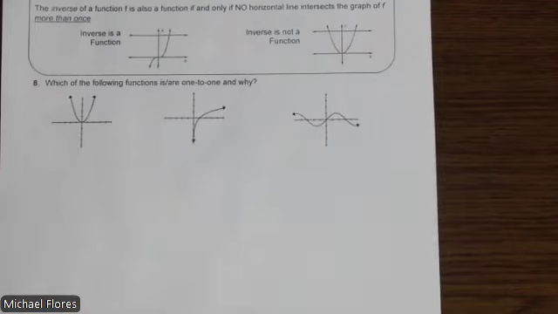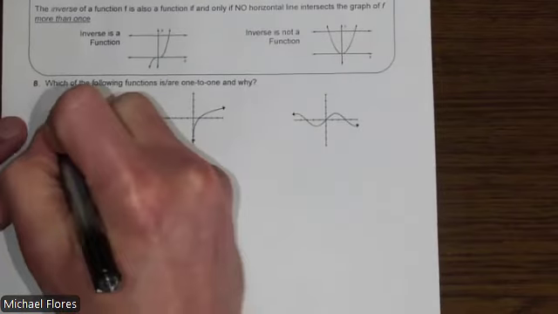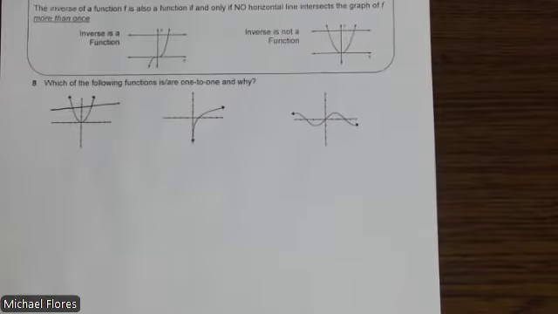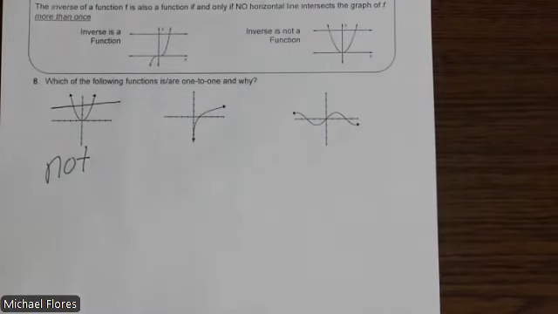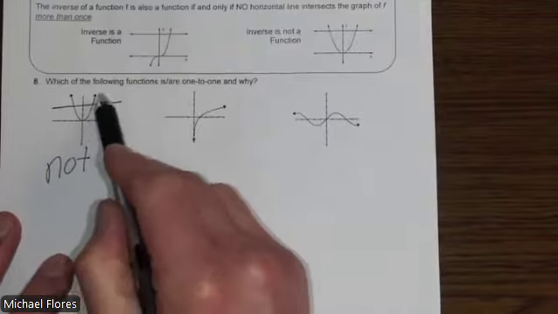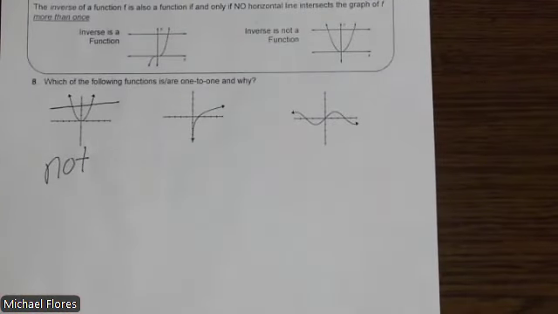To determine if it's a one-to-one function, see if it'll pass the horizontal line test. Would it pass the horizontal line test? No. So this is not a one-to-one function. What is a one-to-one function? A one-to-one function is a function that is a function, and its inverse is also a function.